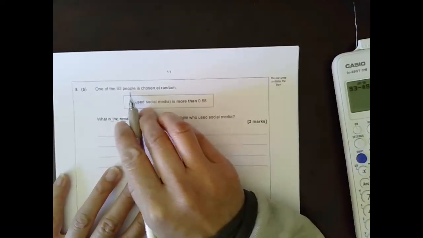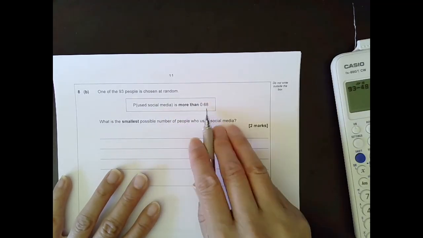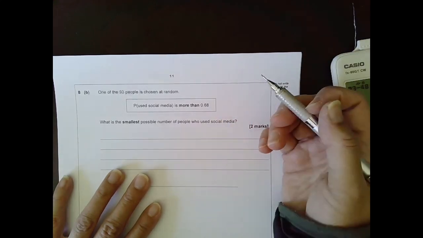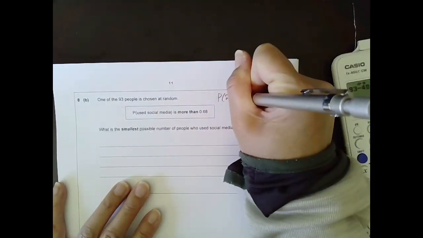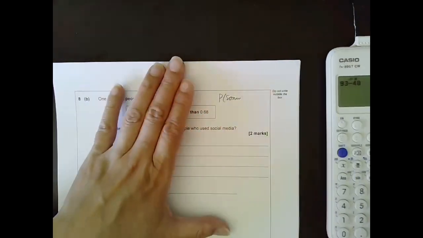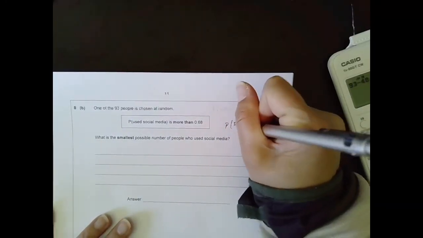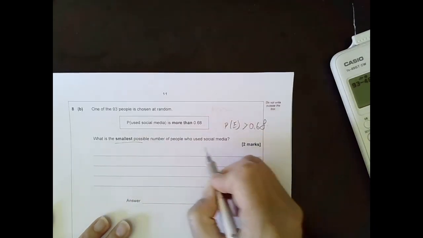Something. Alright, next bit of the question. One of the 93 people chosen at random, the probability of using social media is more than 0.68. So that is 68% of them. Let me rewrite that. The probability of this event is bigger than 0.98. So we need to find out the smallest number who play that.